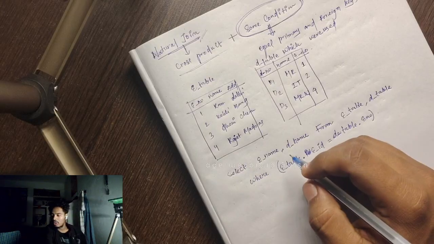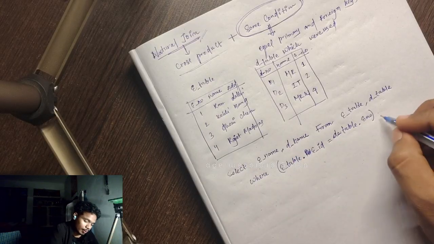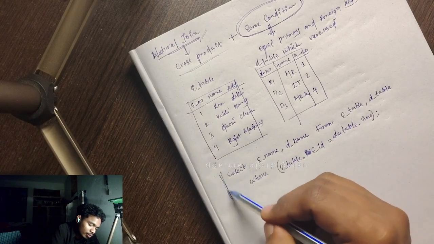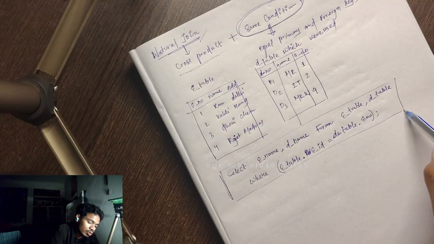This must be equal. Now from this query, what result will we get?